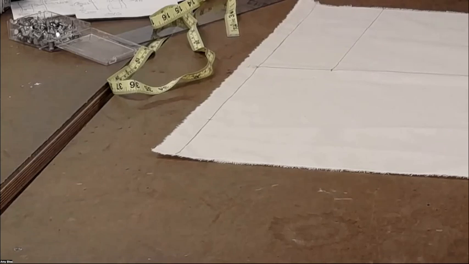So my muslin is a little bit wrinkled for my taste, so I'm just going to give it a quick press before I start draping. I'll be right back. I like to have nice, freshly pressed, crisp muslin so that my design looks nice and neat.